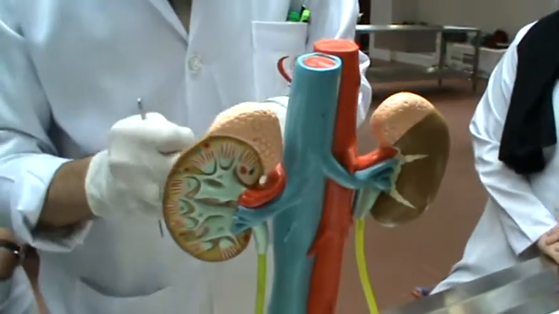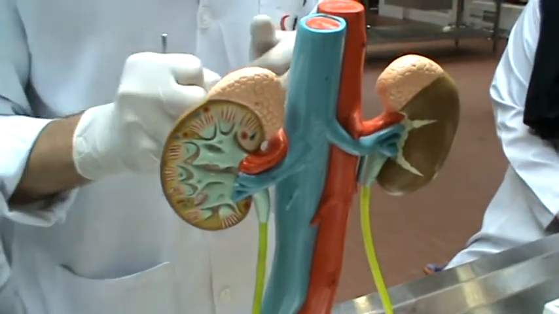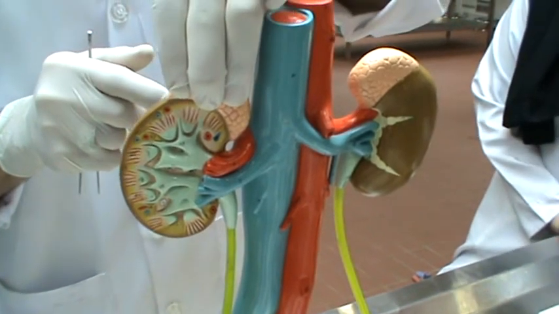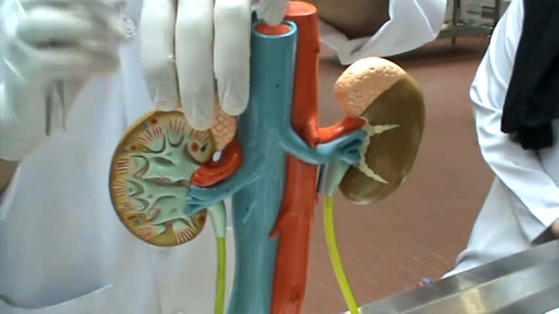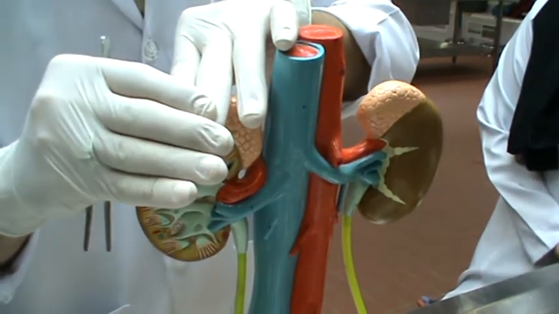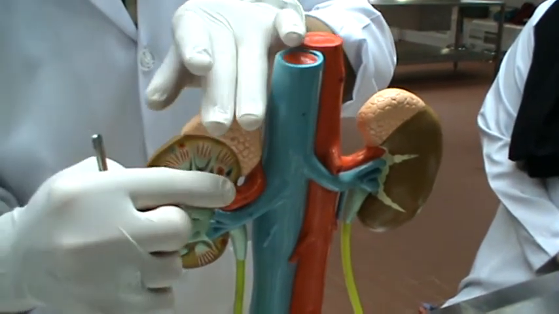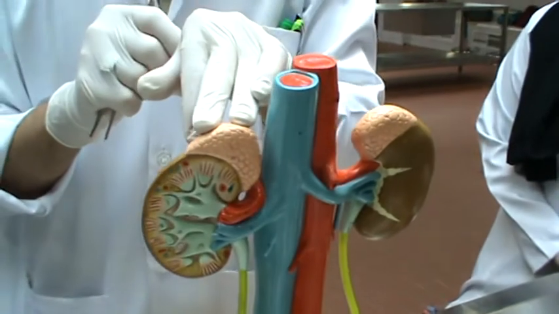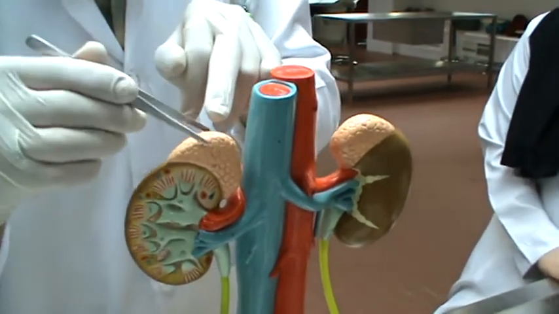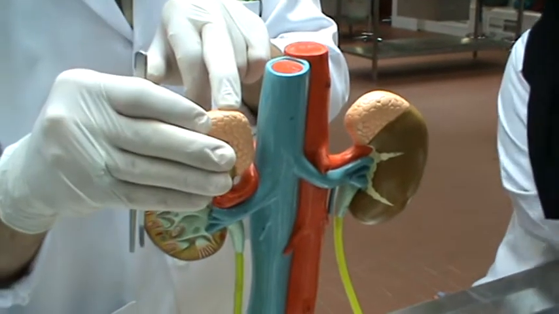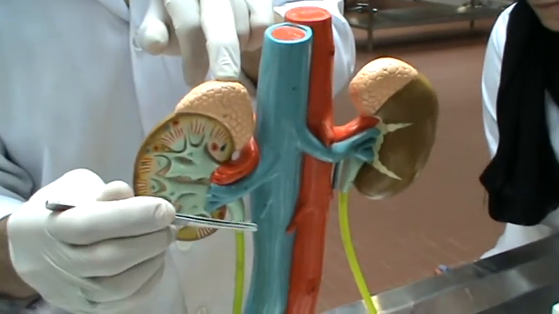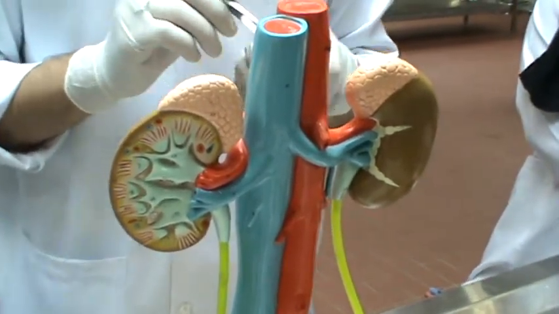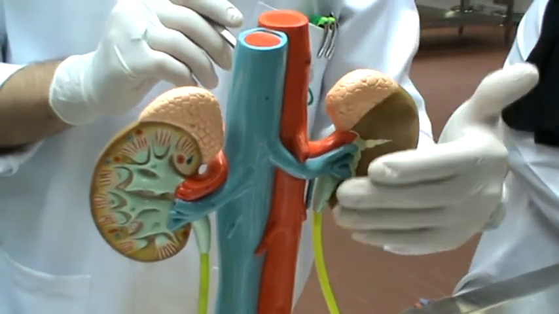No. Actually, the anterior relation for the right kidney includes the right suprarenal gland, liver, second part of duodenum, and right colic flexure. Again: right suprarenal gland, liver, second part of duodenum and right colic flexure. Right? Okay.